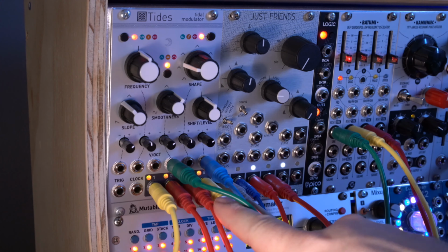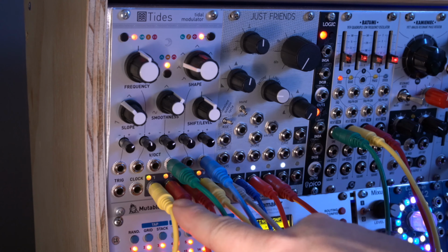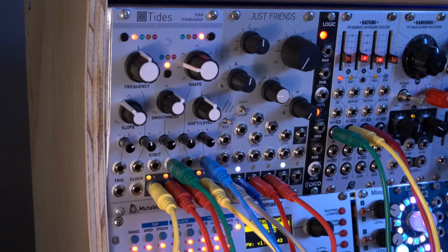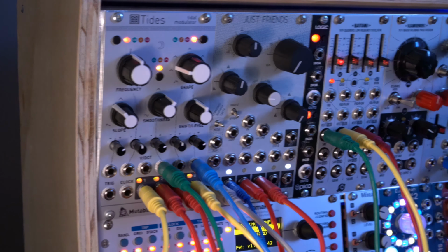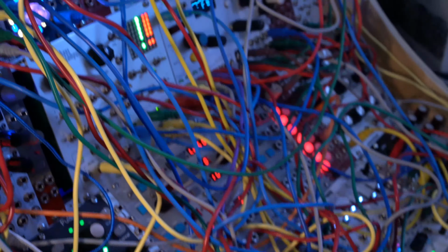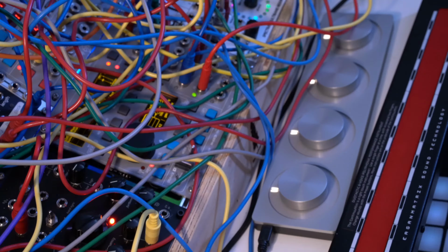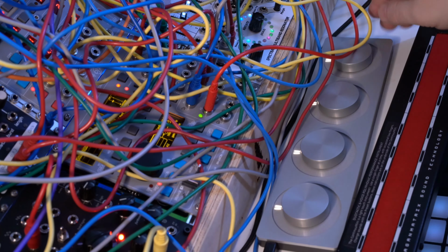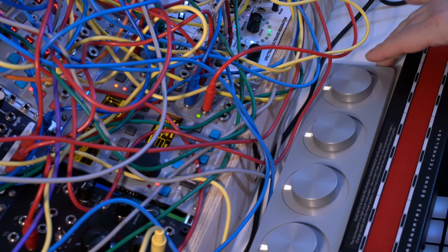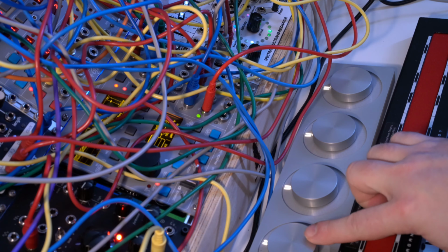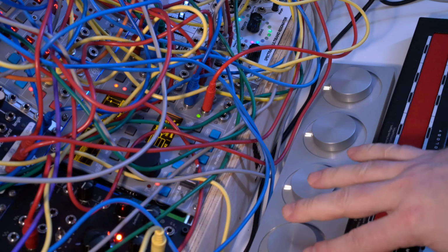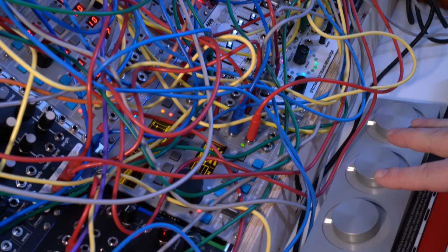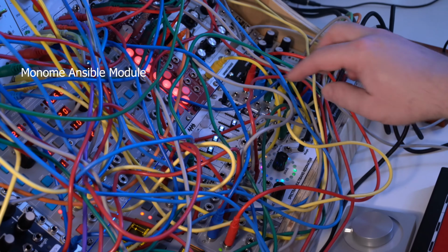Now, the spread again can be modulated, so we've got a, let's pan down to it over here. This here is the Monome Arc, and this can serve a variety of functions, but it hooks up by USB to a eurorack module over here.